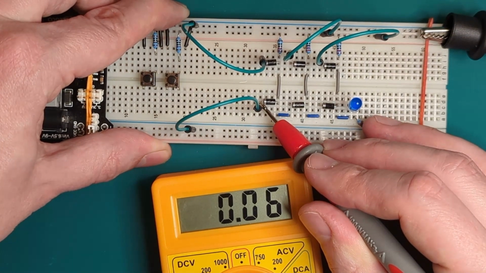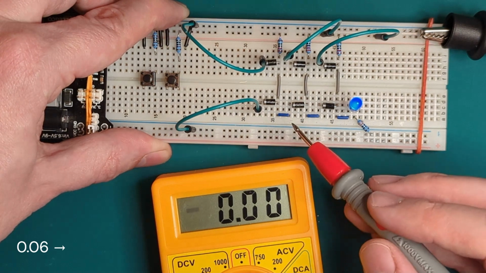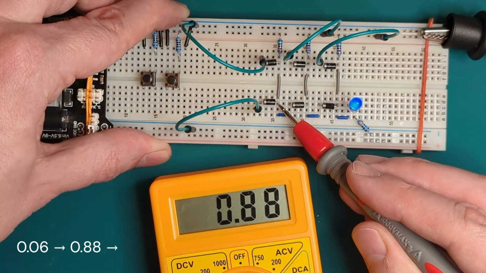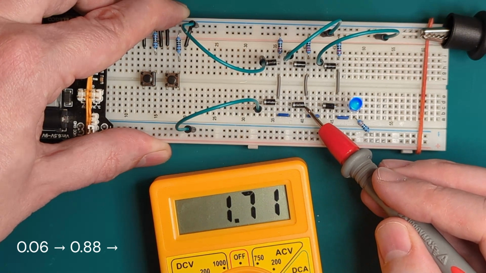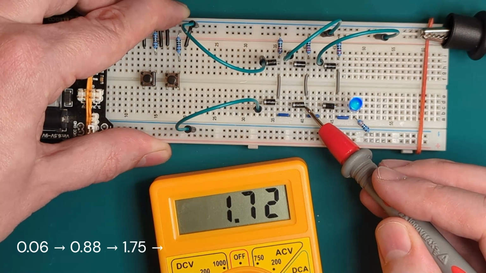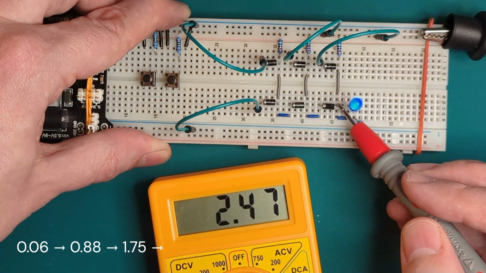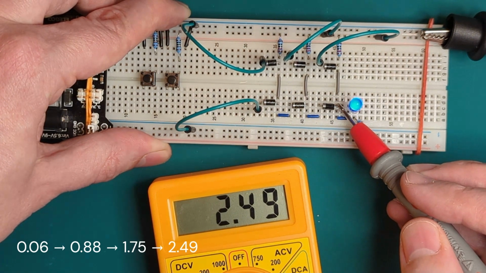Yeah, that's a bit better. So that's 0.06 volts. And after the first gate, I have 0.8. And after the second gate, I got 1.7, so roughly double the one before. And right here, I have 2.4.